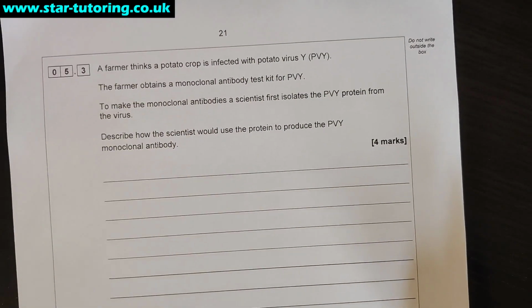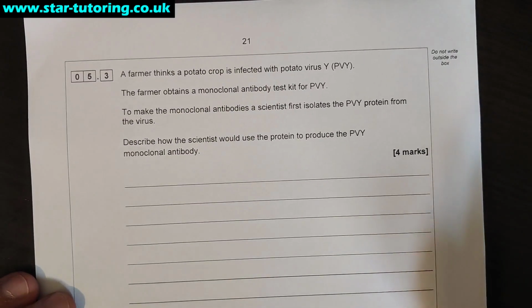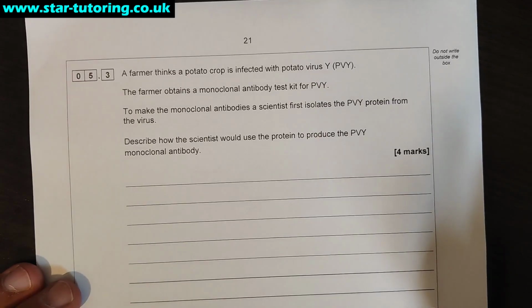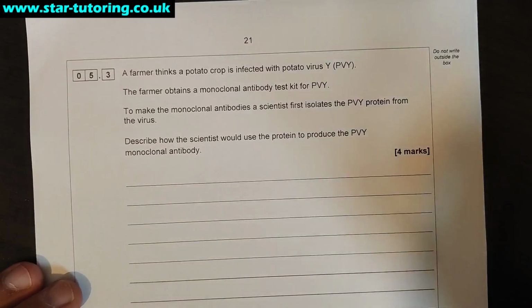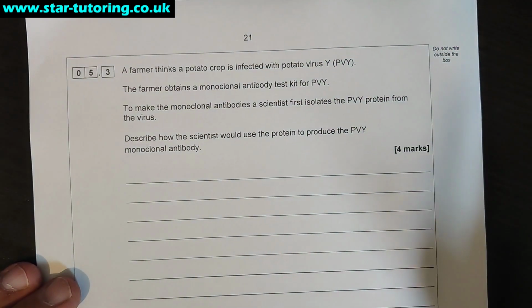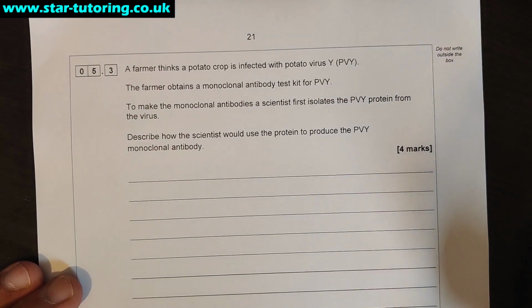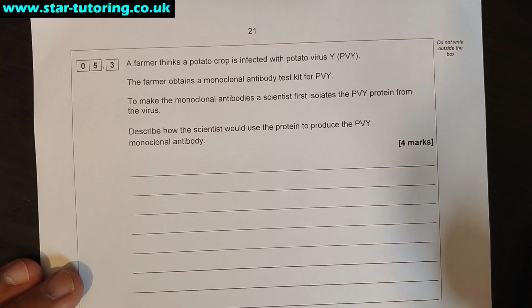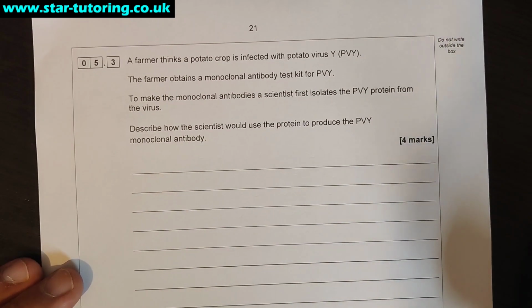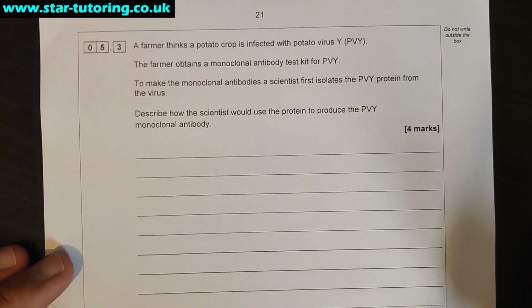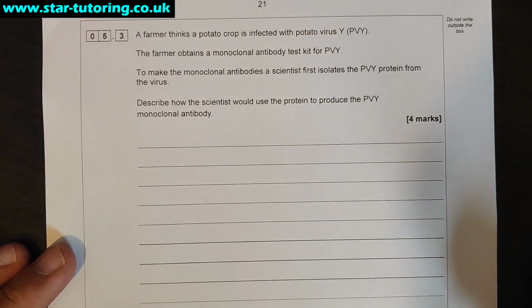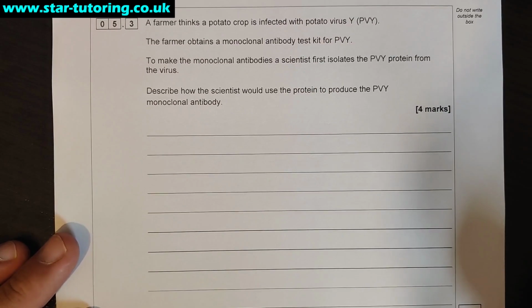Okay. Now moving on, let's go to question 5.3. It says a farmer thinks a potato crop is infected with potato virus Y, PVY, that's what that stands for. Then it says the farmer obtains a monoclonal antibody test kit for potato virus Y. To make the monoclonal antibodies, a scientist first isolates the PVY protein from the virus. Describe how the scientist would use the protein to produce a PVY monoclonal antibody.